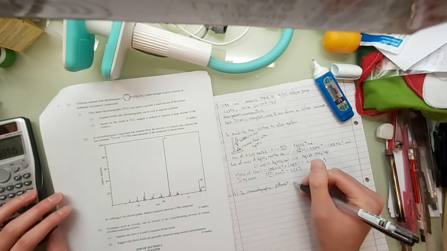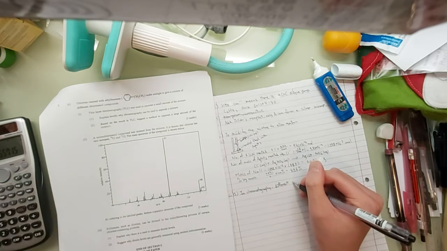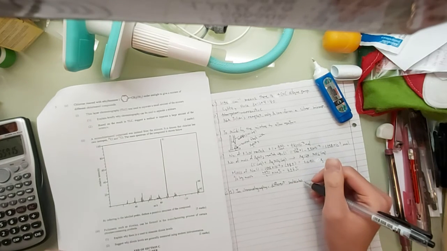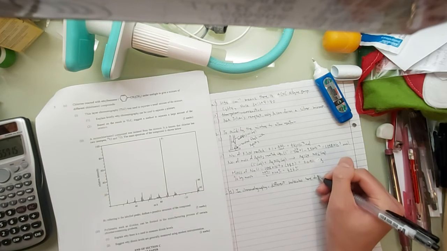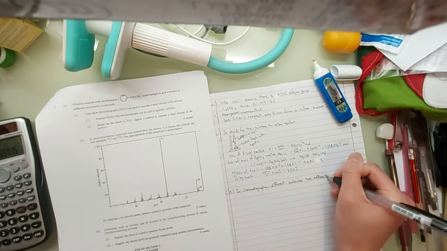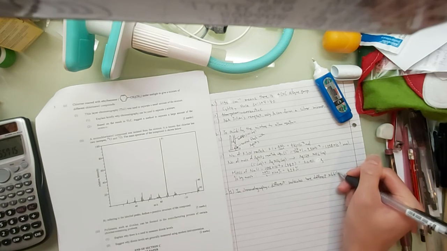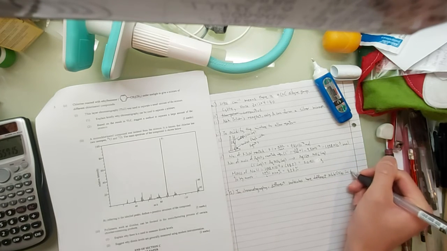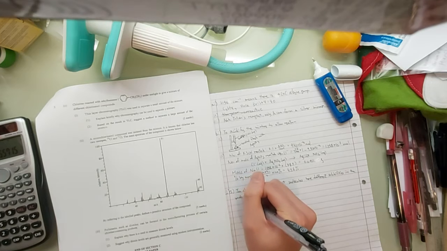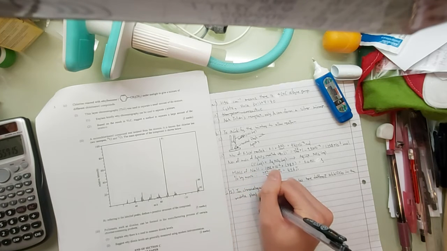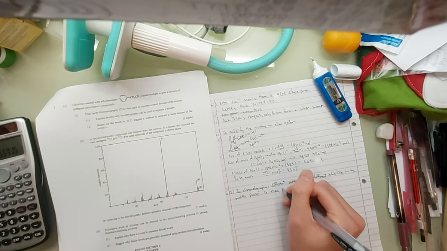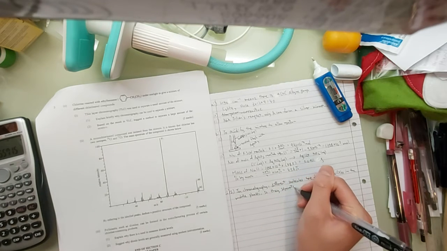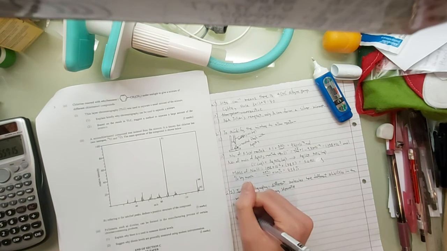Different compounds have different solubilities in the mobile phase. So they separate, I guess.